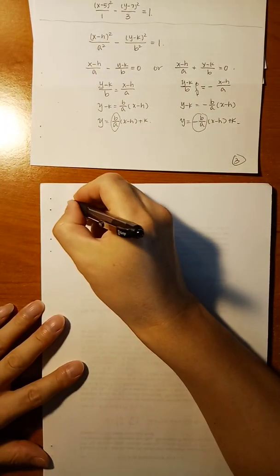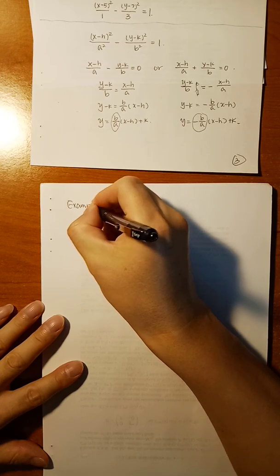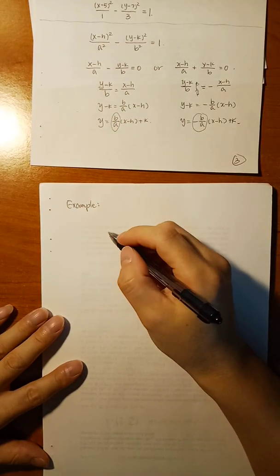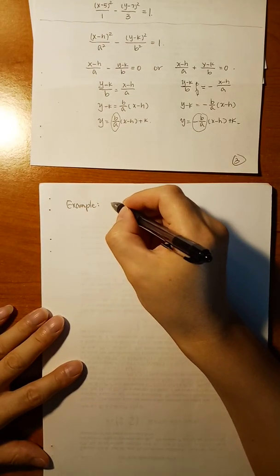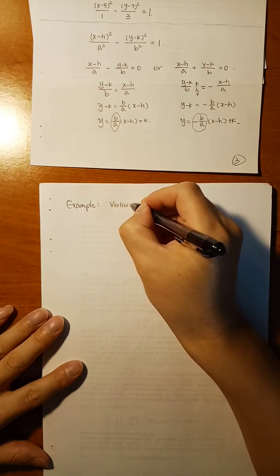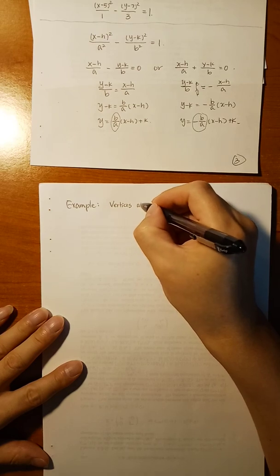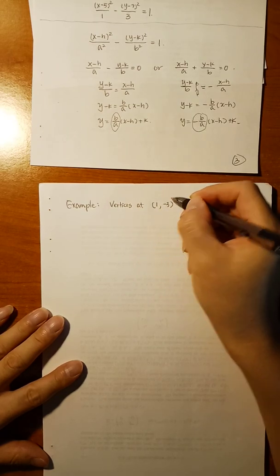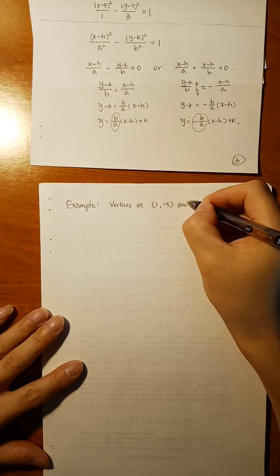Another example. Vertices at 1, negative 3 and 1, 1.